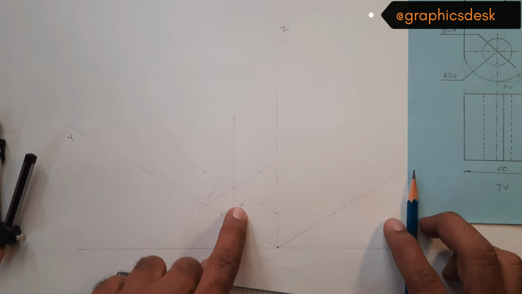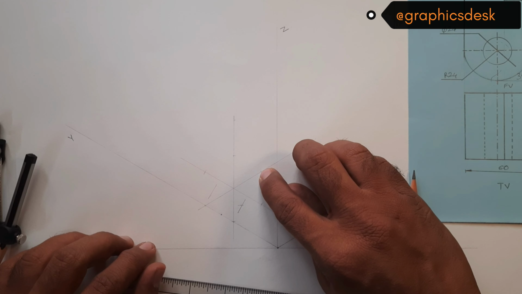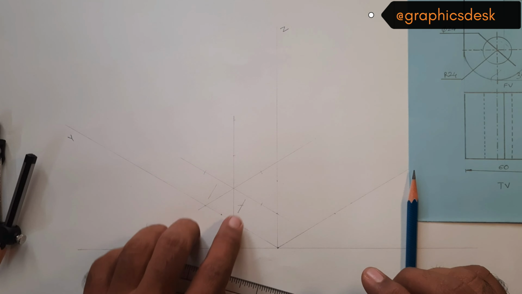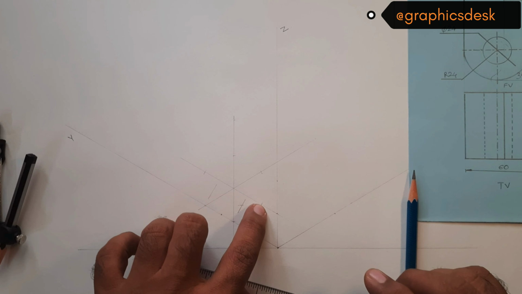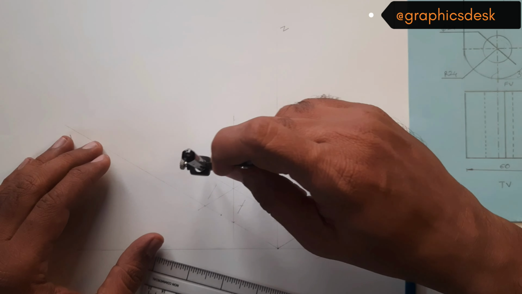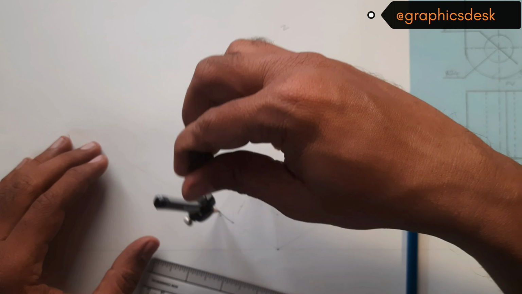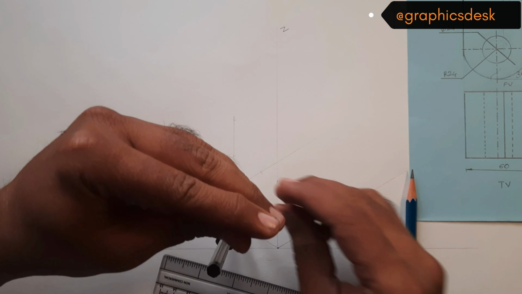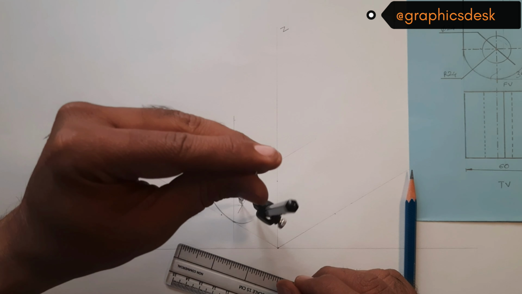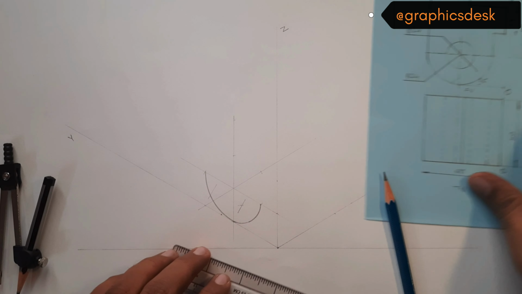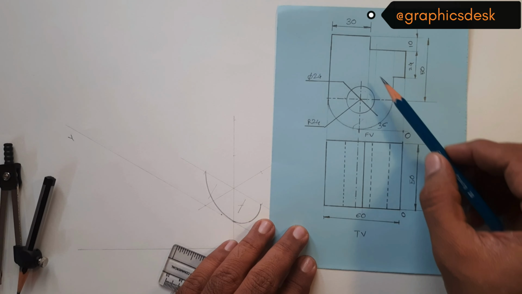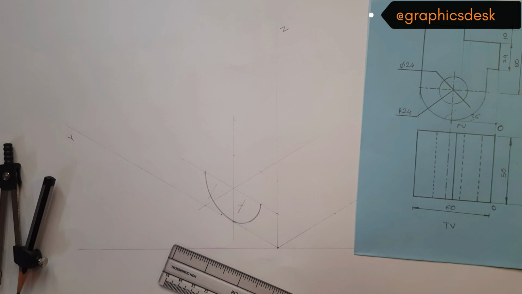So this is the intersecting point. With this being a center, we have to draw a circle here connecting these 2 points, and this being the center, we have to draw a circle here. This is how the semi-cylindrical part of it on this face would look like.